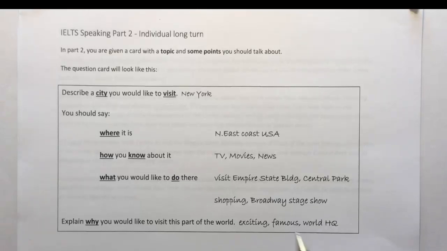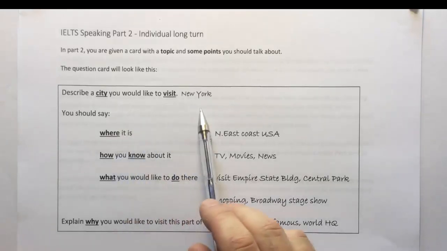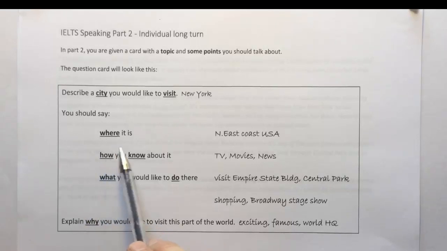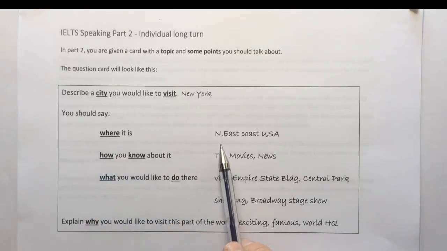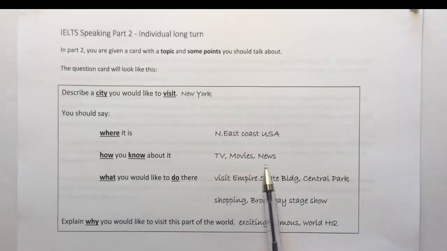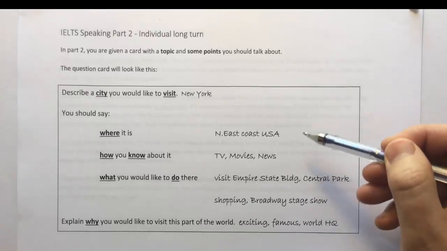So if that's my first part, I've actually got some examples here. I've got an example which says, around New York, so you should say where it is. So I've written in my answer northeast coast of the USA. Notice I've put some abbreviations there. How you know about it: TV, movies, news. What you would like to do there? Well, I'd like to visit the Empire State Building, Central Park, shopping, Broadway stage show. Explain why you would like to visit this part of the world. Well, it's exciting and it's famous, and in some ways you could say it's the world headquarters. So these are the types of notes that you want to take.